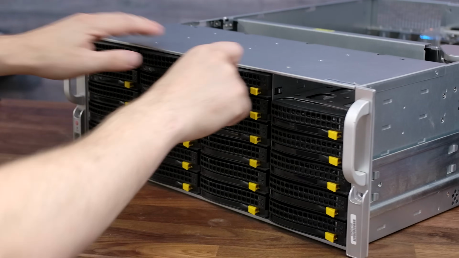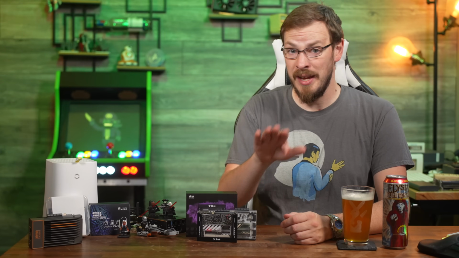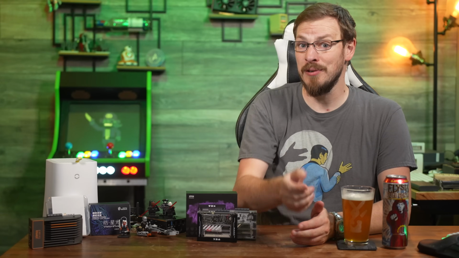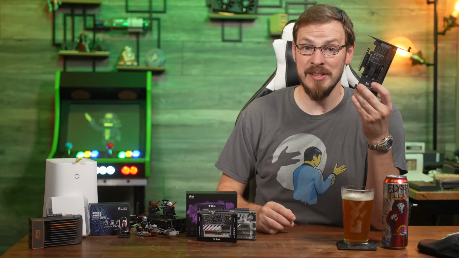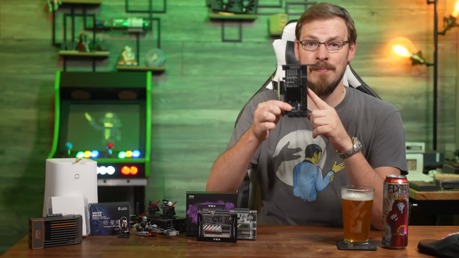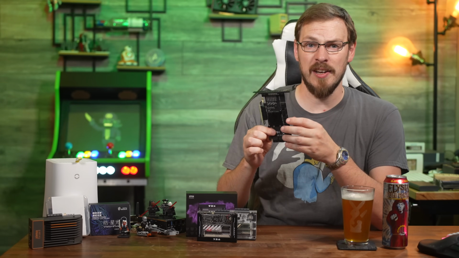Now, while the ZimaBlade does have 2 SATA ports, it may not be enough capacity for critics out there, and you know who you are, to consider it a NAS device. To that I say, this is an ASMedia 1166, and it's a 16-port SATA controller on a PCI Express card.